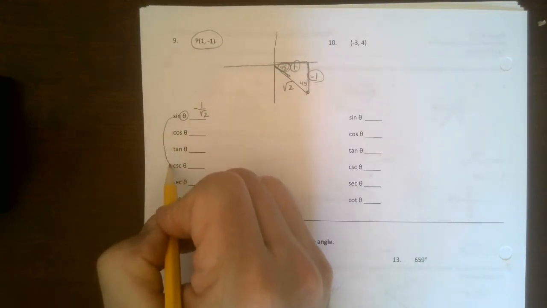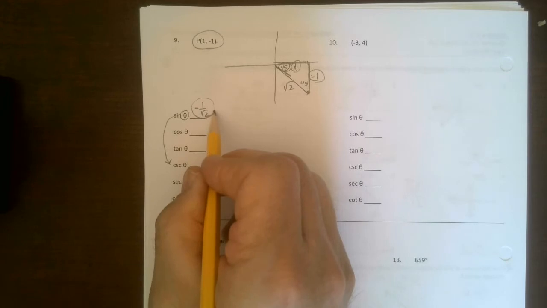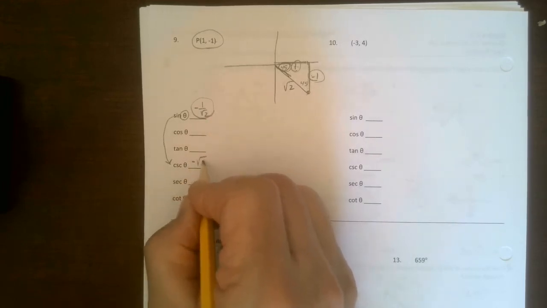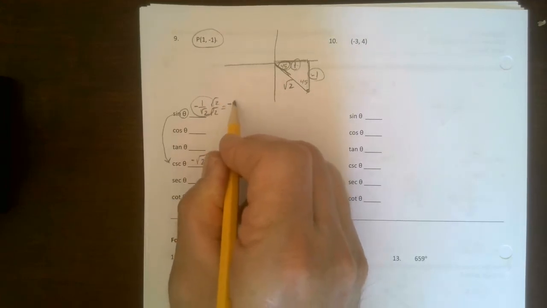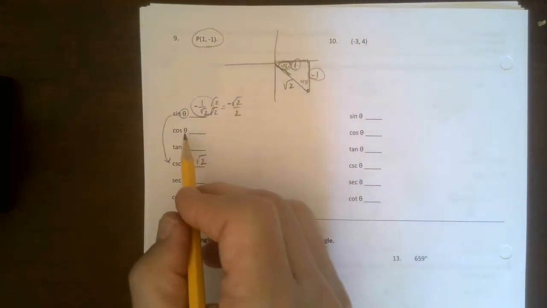Now, I like to take shortcuts. So right now would be a great idea to flip that. So it'd be negative square root of 2. But now I got to get the square root out of the bottom. Negative square root of 2 over 2.